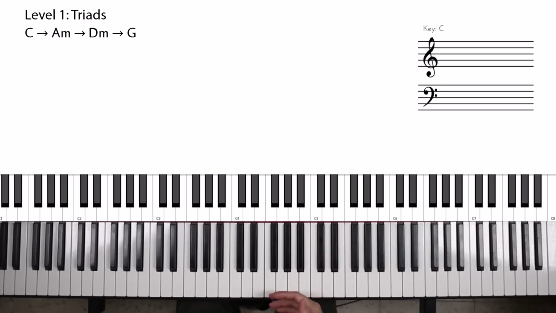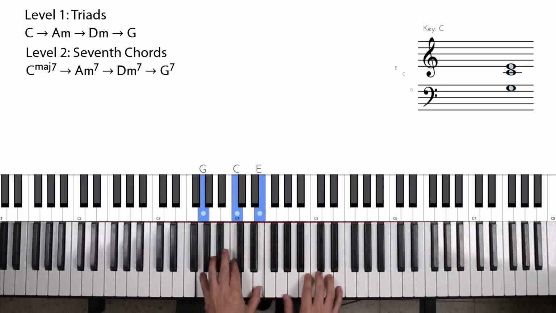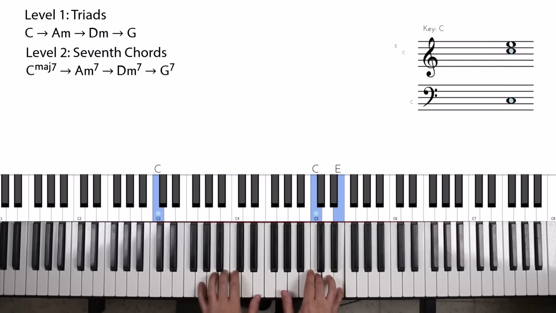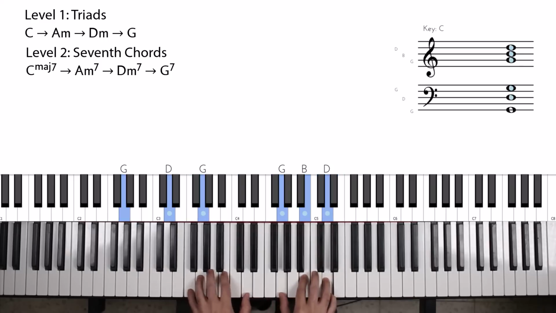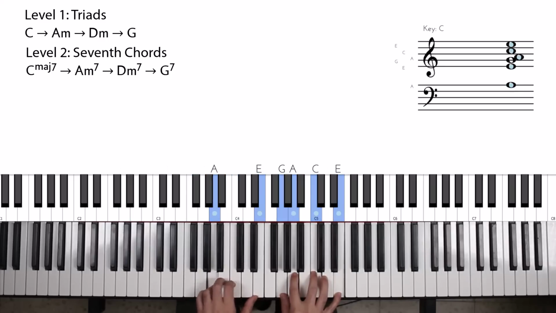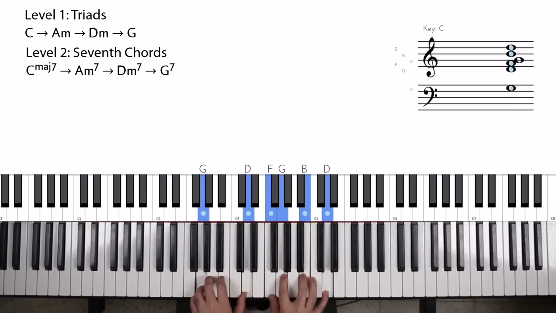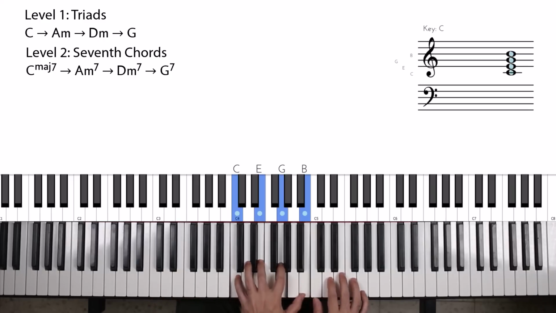Then when I became more advanced, I learned that there are seventh chords, so you can add the seventh degrees of different scales. So, instead of playing a C, I would play a C major 7. So now I would play a C major 7, an A minor 7, a D minor 7, and a G dominant 7.